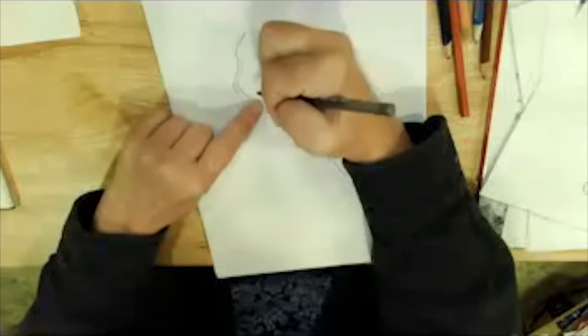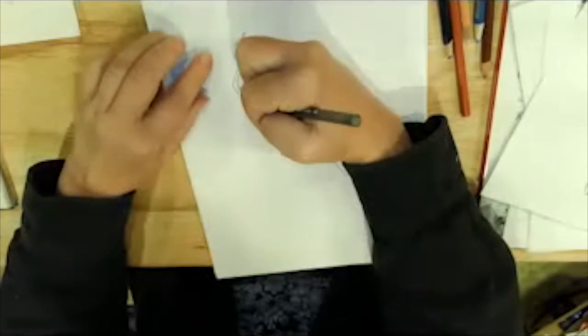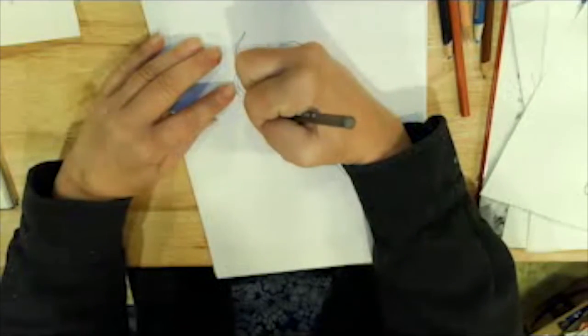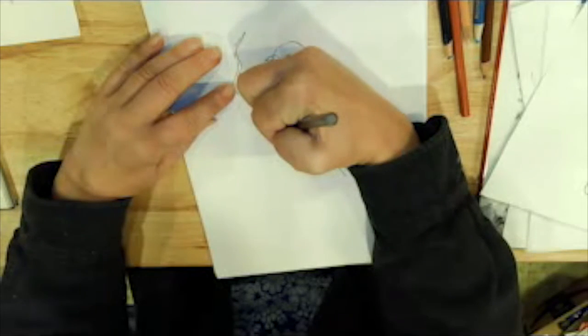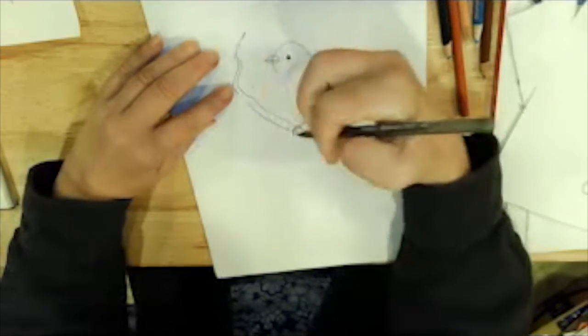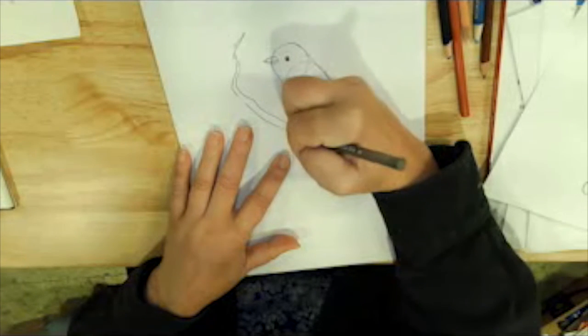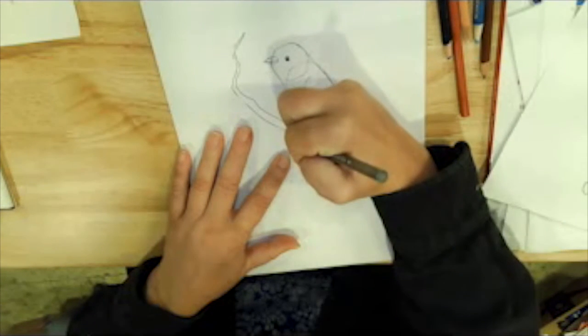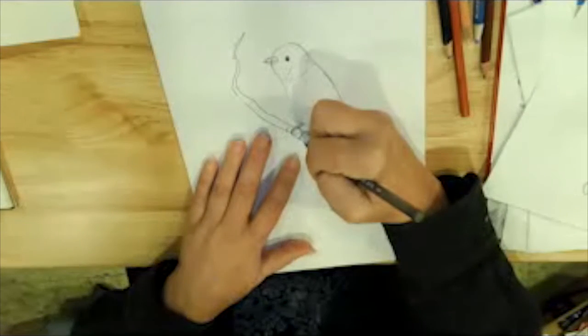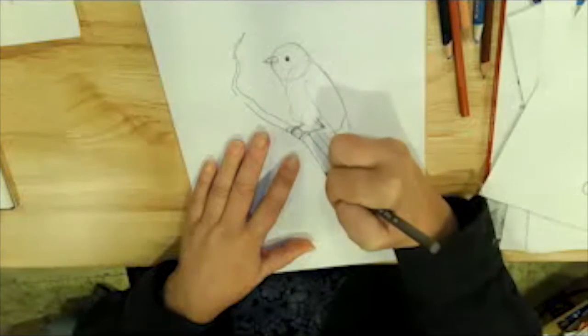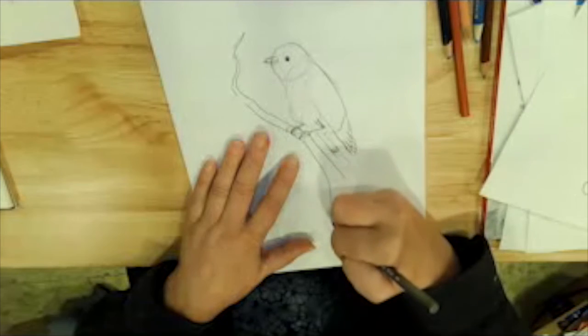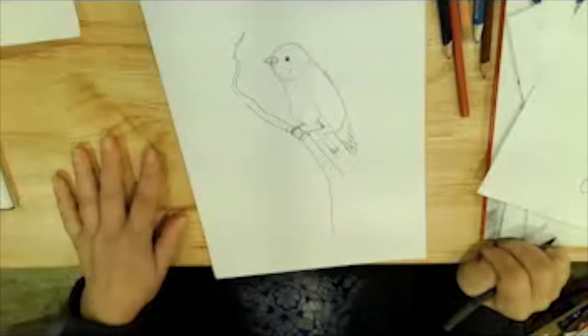Look at this big lump. I love how that is. It's going to look like it grew right out of that lump. Then I'm going to come down here. When you get to the bird's foot, you lift up so you can go behind those toes. And then I'm going to go down to the bottom. And this time I'm going to go actually down quite a ways.